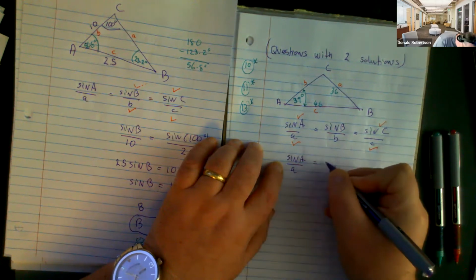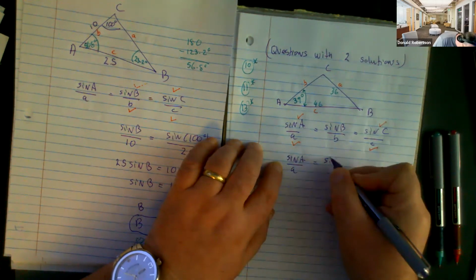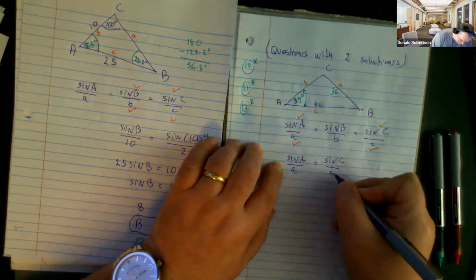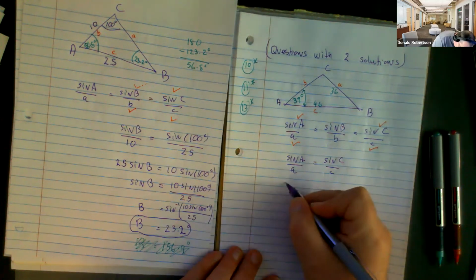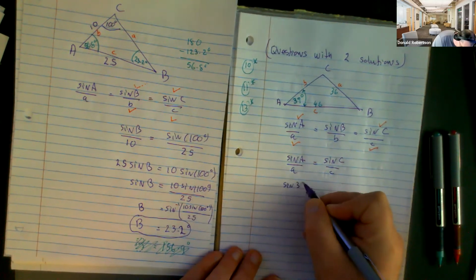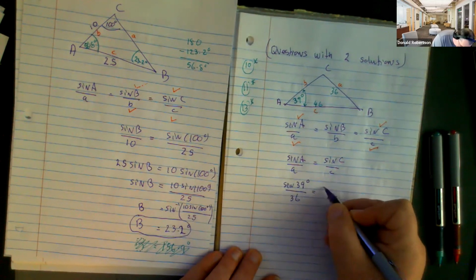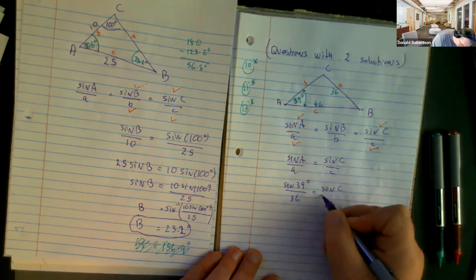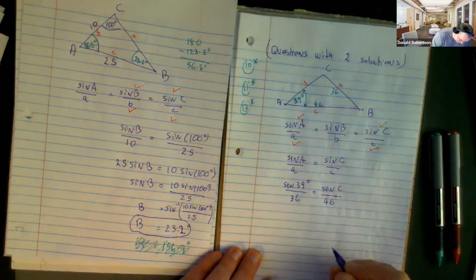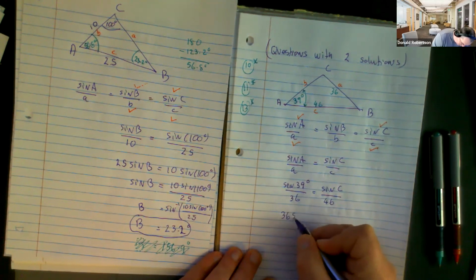Sine A over a is equal to sine C over c. The sine of 39 degrees over 36 is the sine of C over 46. You do the cross multiply.